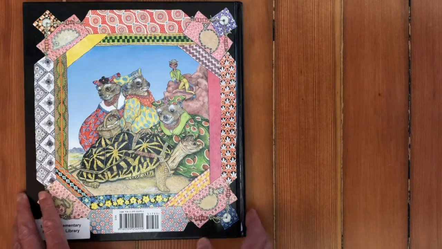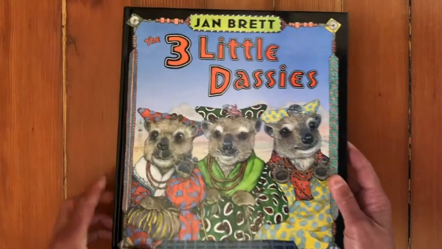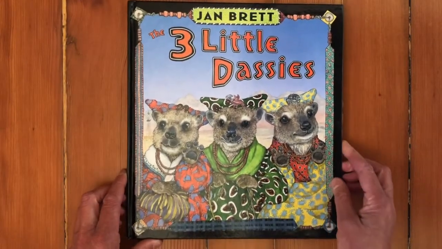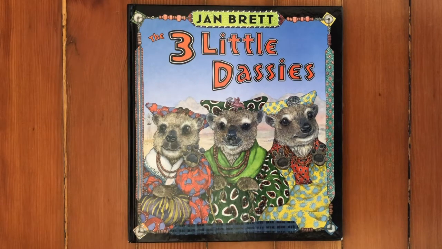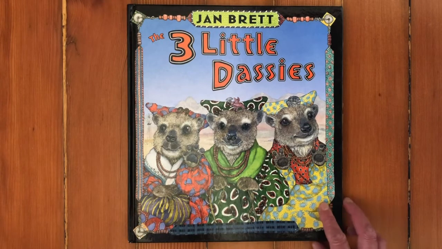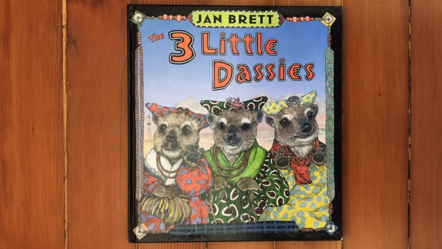I hope this gives you some ideas about how you could tell your own version of the Three Little Pigs, and it doesn't have to have pigs in it. It could be about three other little animals, just like Jan Brett did. She got ideas from the story of the Three Little Pigs. She got ideas from real life, and I bet she added some things from her imagination. That's what writers do when they make up their stories. Enjoy creating stories and drawing them.